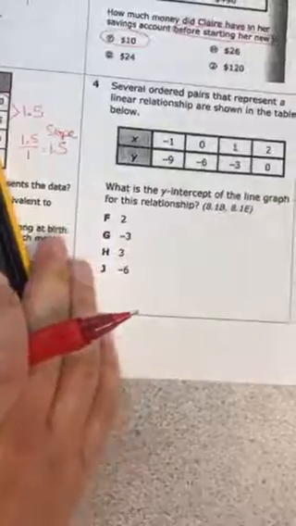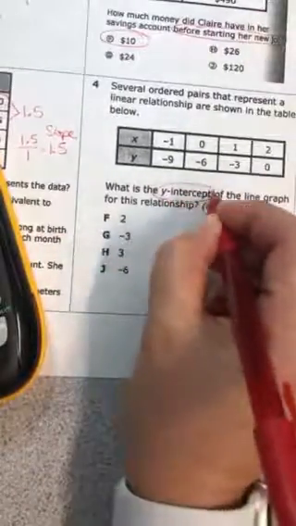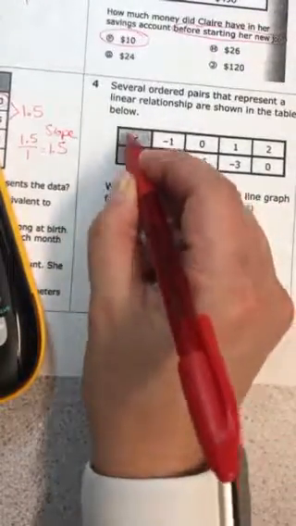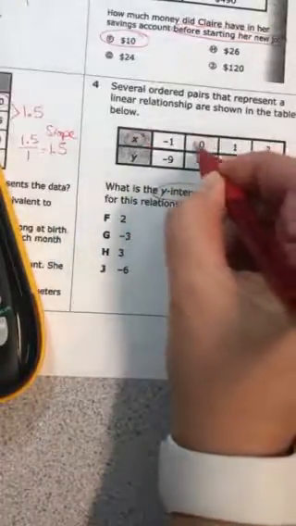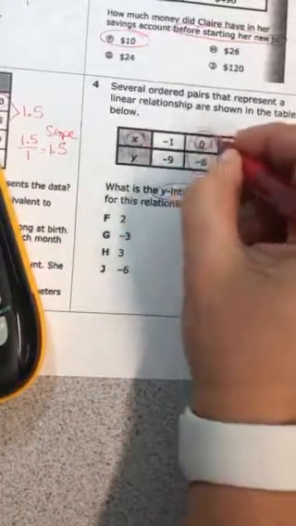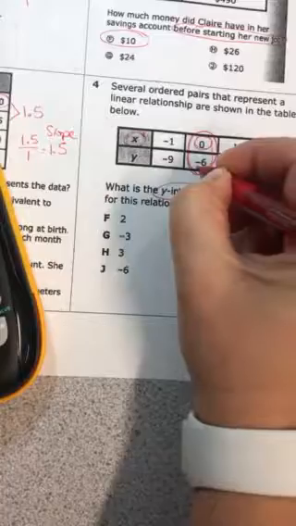Number 4. What is the y-intercept? The y-intercept is when x equals 0. Whatever is paired with it is the y-intercept. So the y-intercept is -6.